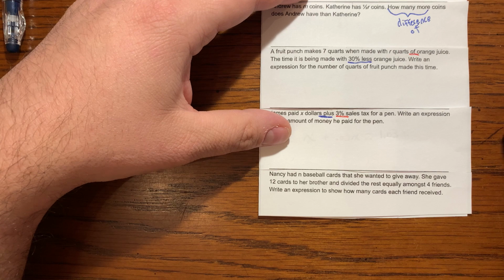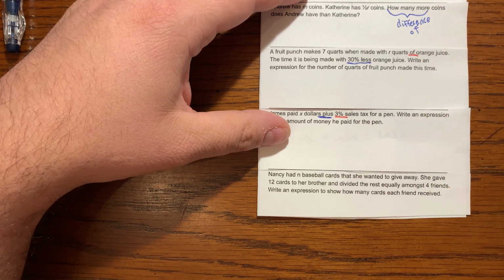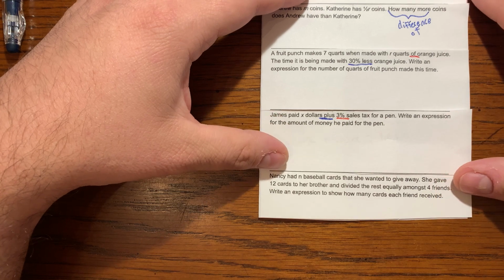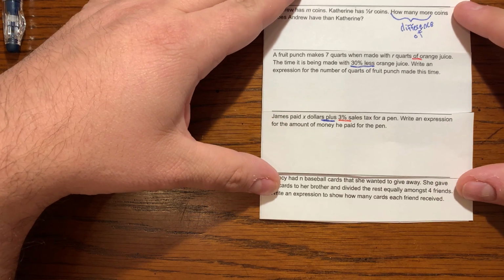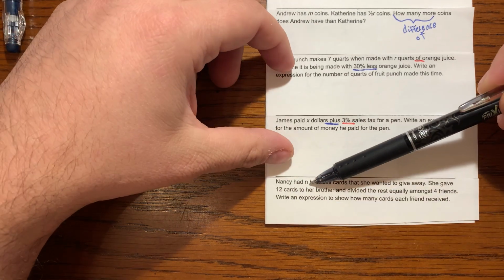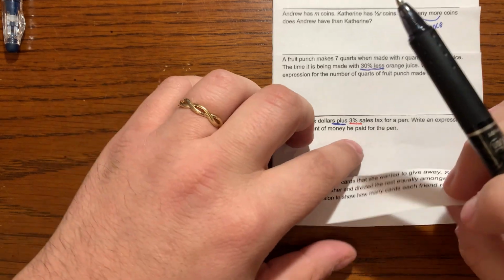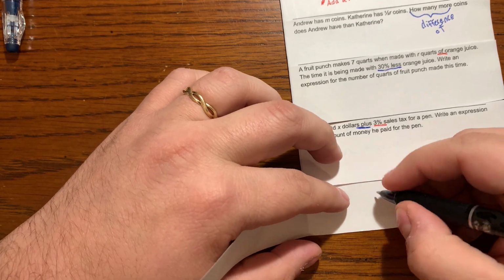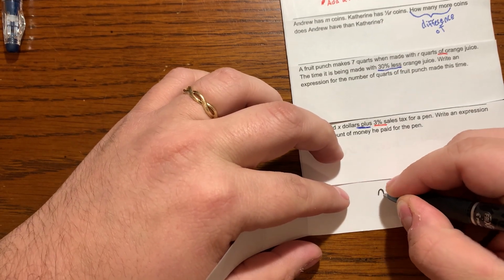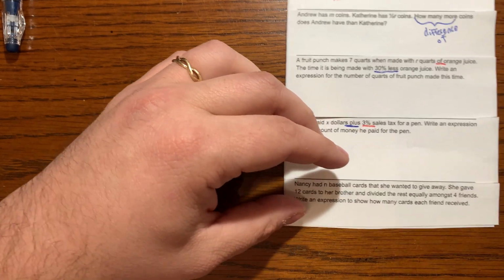She gives 12 to her brother and then divides the rest equally amongst the 4 friends. Write an expression to show how many cards each friend received. Okay, so it's important to note that right now we start with N because she has N baseball cards. So let's start with N, just the variable N. And let's see what happens to that variable over time.